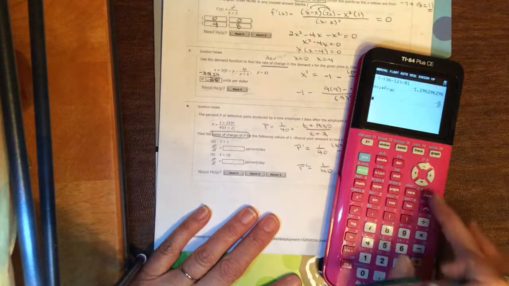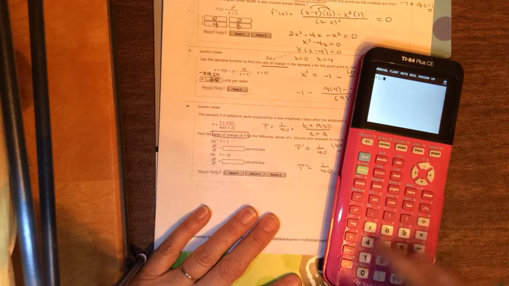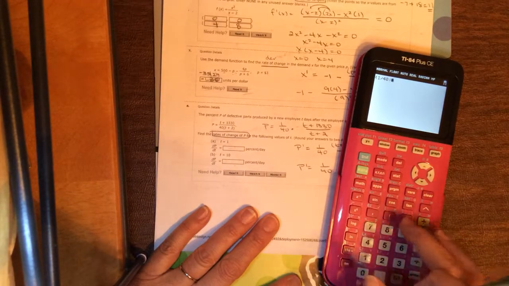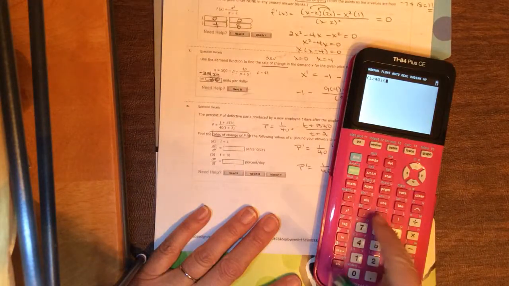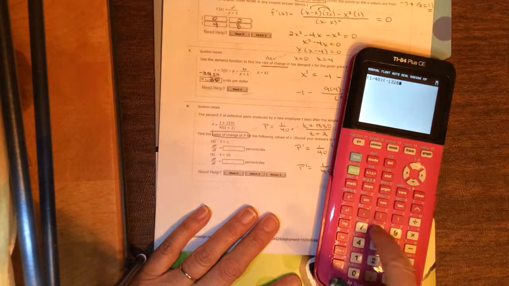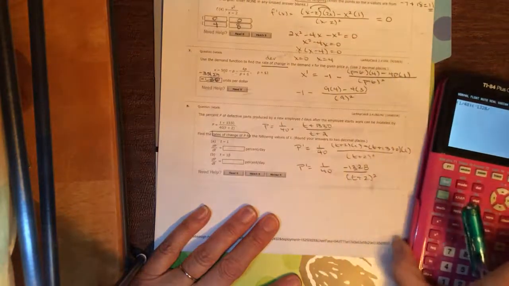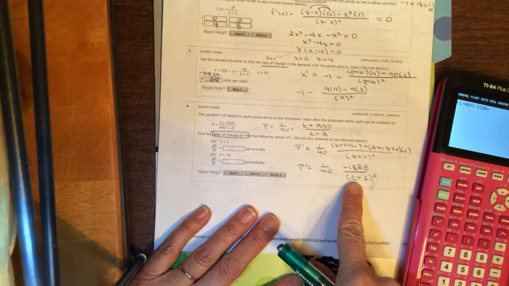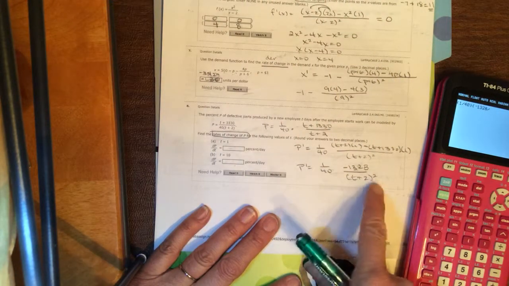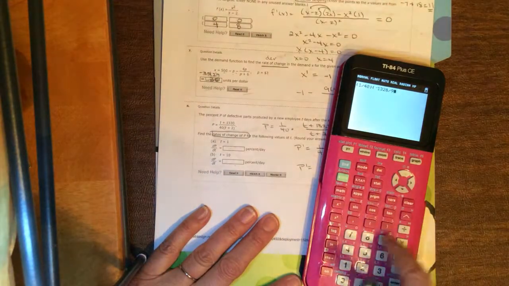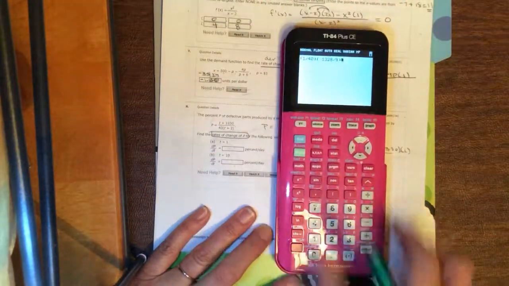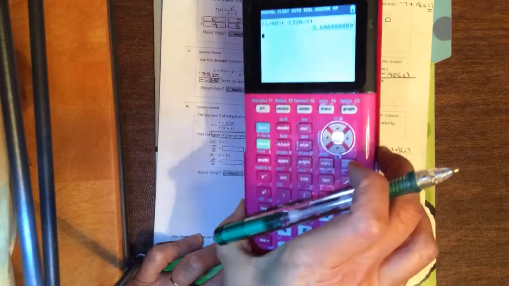So plugging into my calculator, 1 over 40, and then I've got negative 1,328 divided by, when I plug the number 1 in, 1 plus 2 squared, which is 9. So that will be negative 3.69.